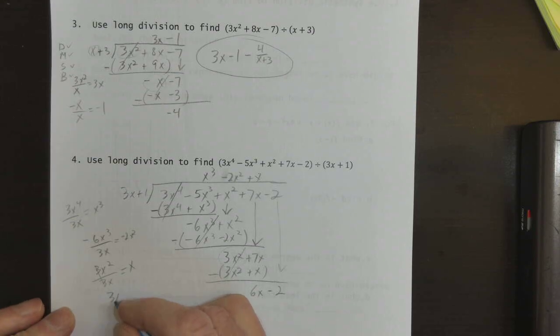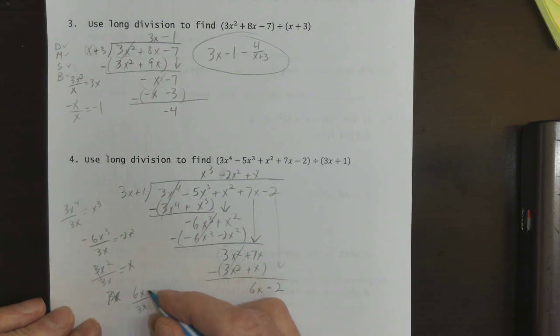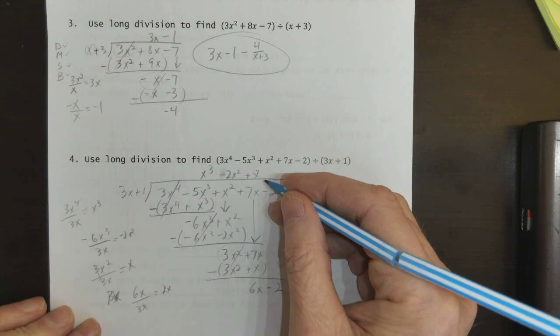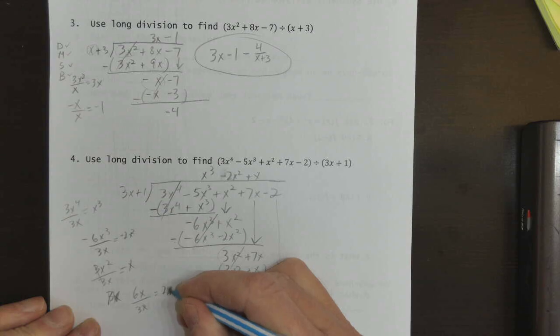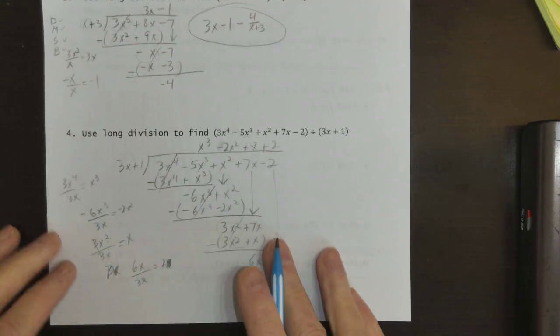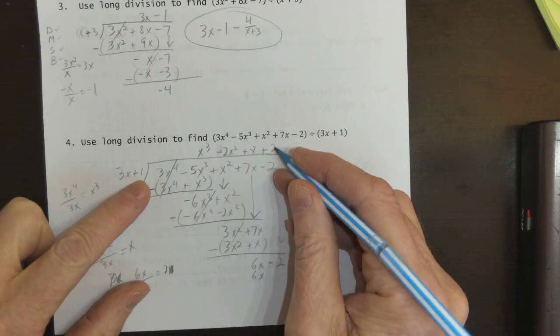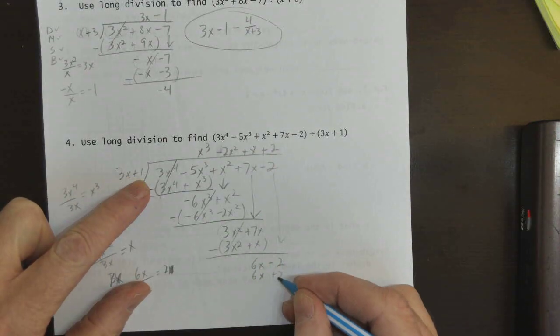So 6x, I'm dividing again, divided by 3x is 2. Concentration's starting to wane here, so I've got to focus. 2 times 3x is 6x. 2 times 1 is positive 2.